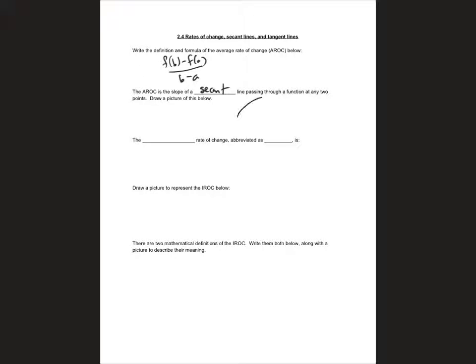So picture that, here's a function, it's the same one I drew on the board. Here's the 2 points, a comma f of a, b comma f of b, and then a secant line is the line that passes between those 2 points, and the slope of that is the AROC.